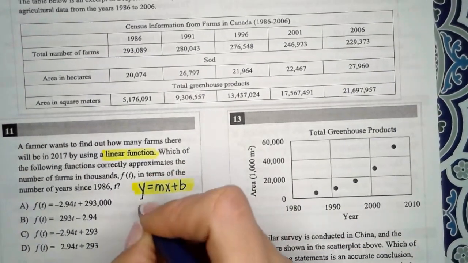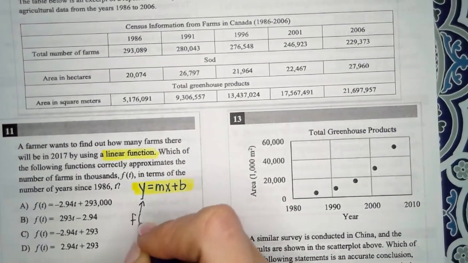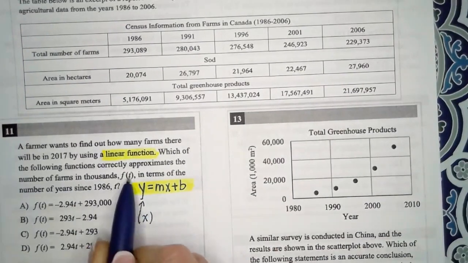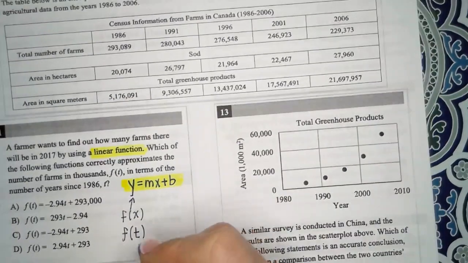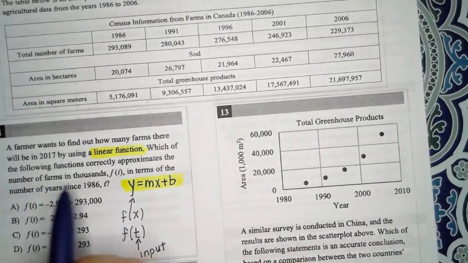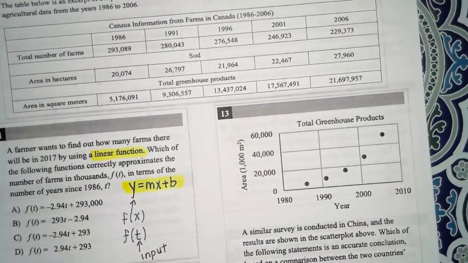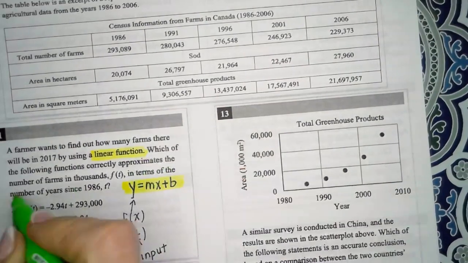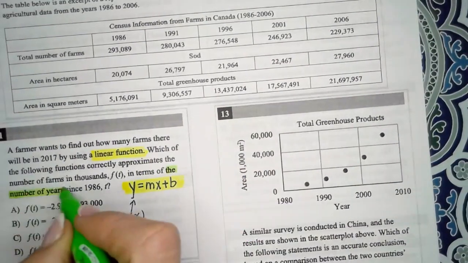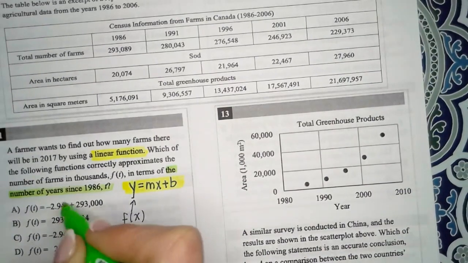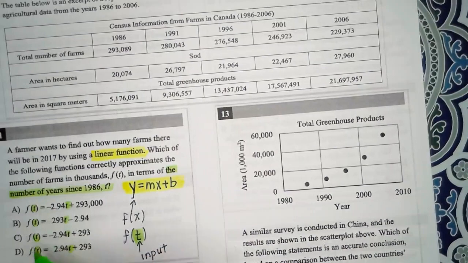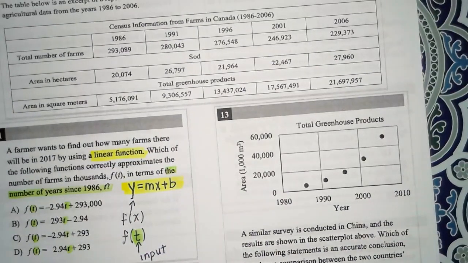Now, y might not be just y. Y we saw earlier this year, we could write it as f of x. In this case, instead of x, it looks like they're using f of t. So your input is t. And what does t stand for? In terms of the number of years since 1986. So t is the number of years since 1986. Now, do you have to go that crazy? No, I'm just highlighting all of it right now. So that's the t in all of these examples, it stands for the number of years since 1986.